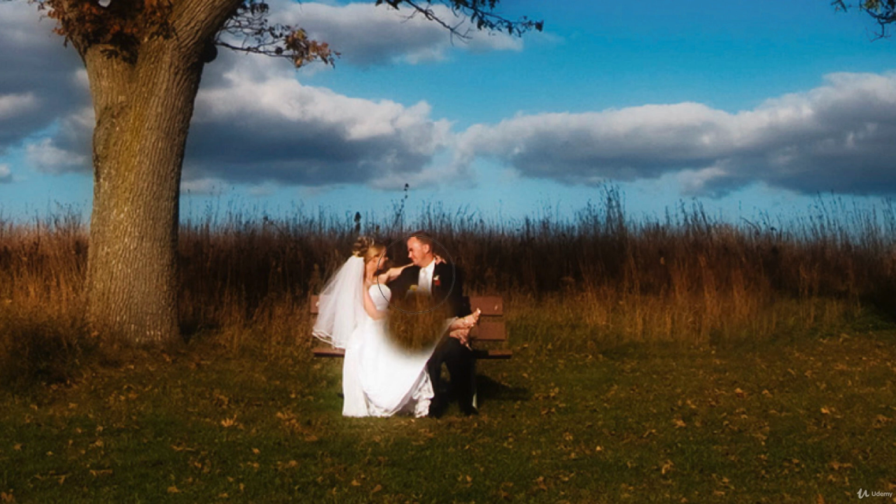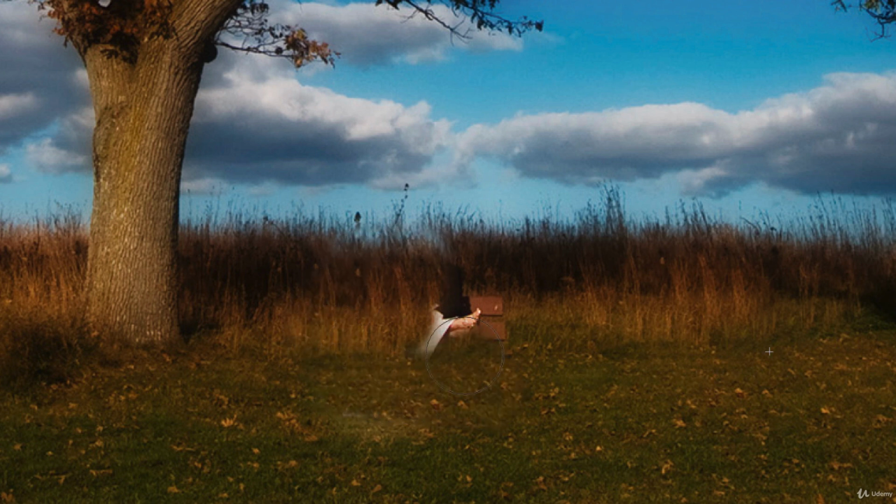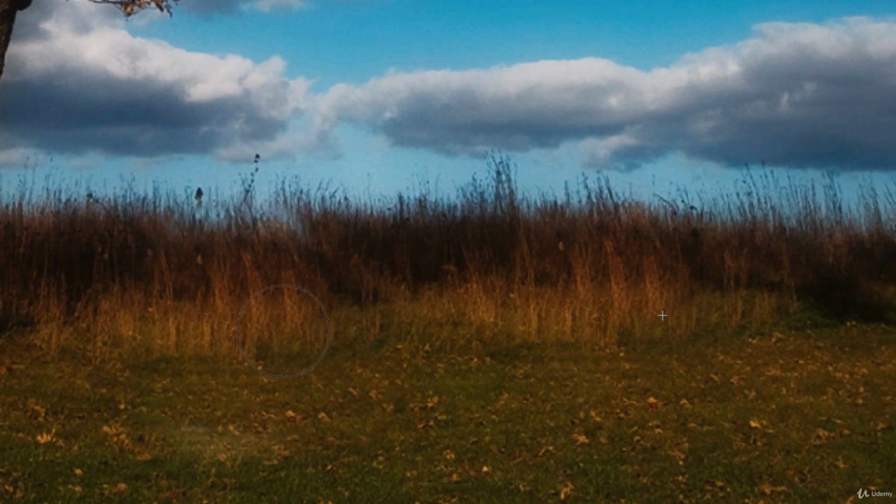So now I can paint over the couple to remove them, which I'm going to do. So I'm going to click and start painting over the couple, and they will start to disappear. Now if you take a look over here to the right where we defined our cloned source from, you're going to see a little crosshair.